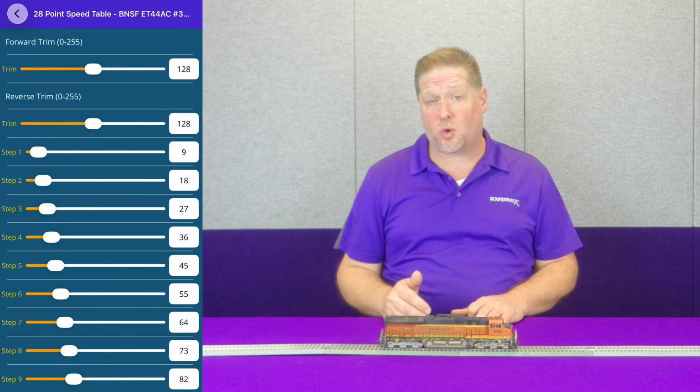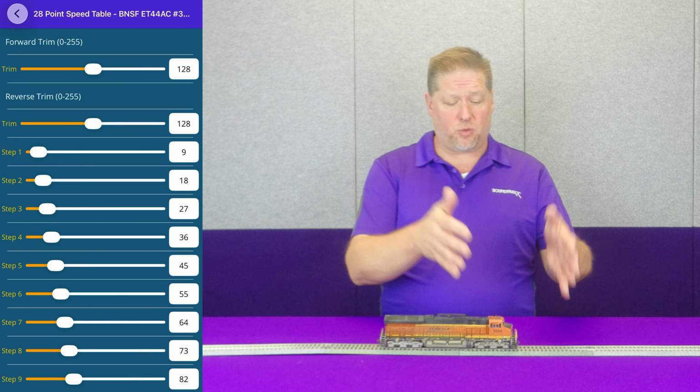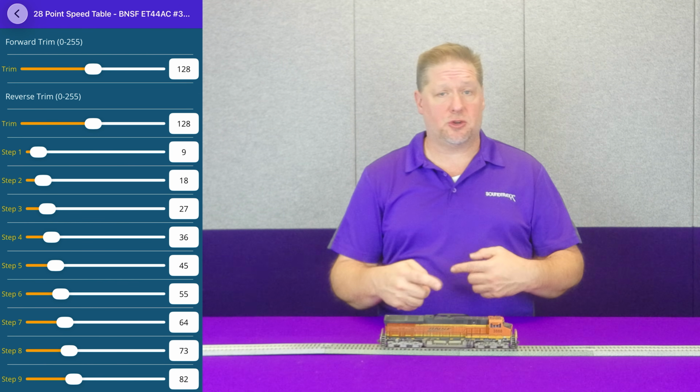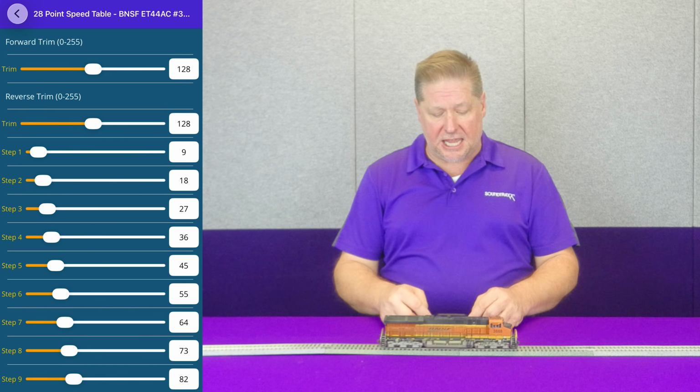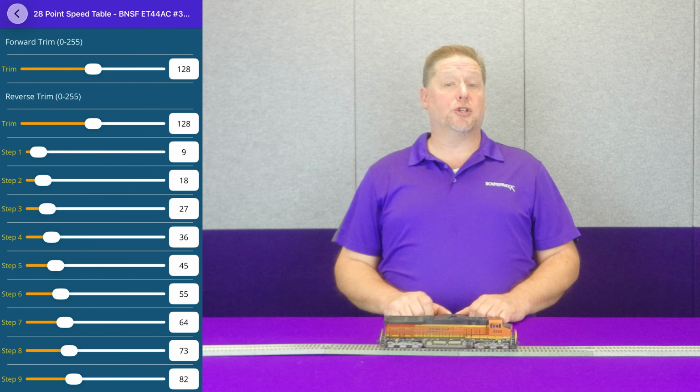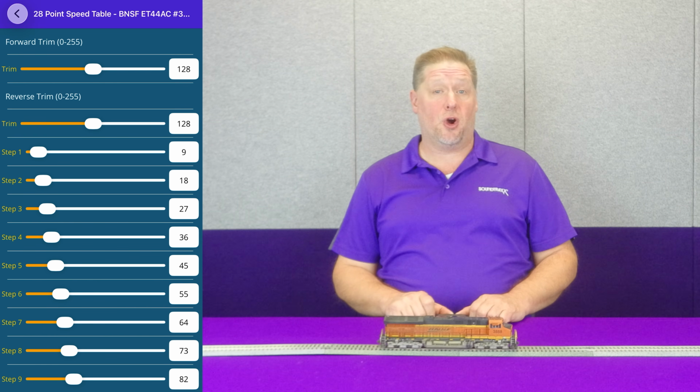So what you're going to have to do is go to speed step 1 of 28, and you have one locomotive that works the way you want it. The second locomotive is the one you're matching, and you're going to play with those settings until they match. Each one of those 28 speed steps, you're going to do that 28 times. Now, when you're done, you're going to have two perfectly matched locomotives.